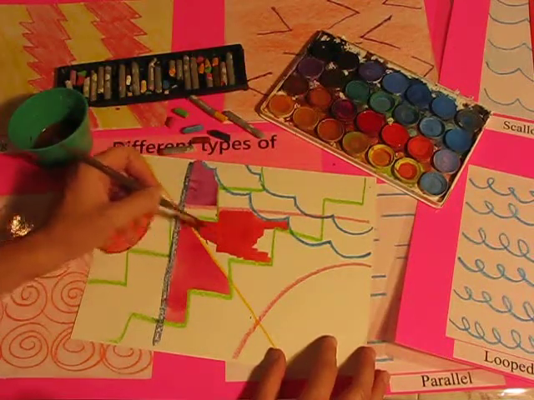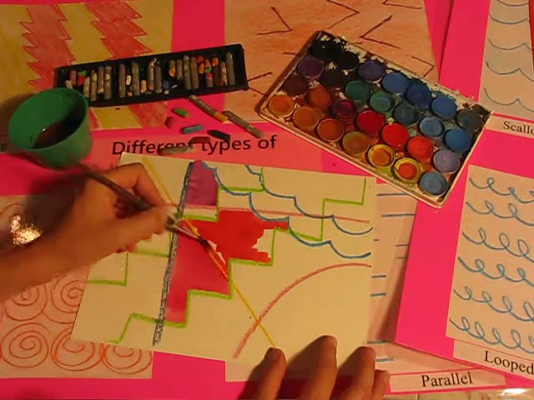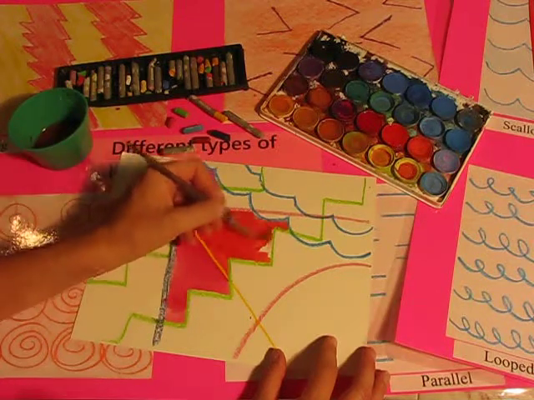And there we go. Okay, boys and girls, now it's your turn.